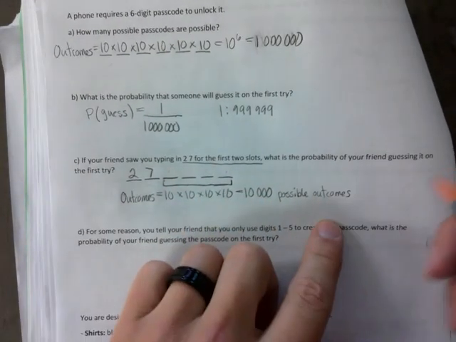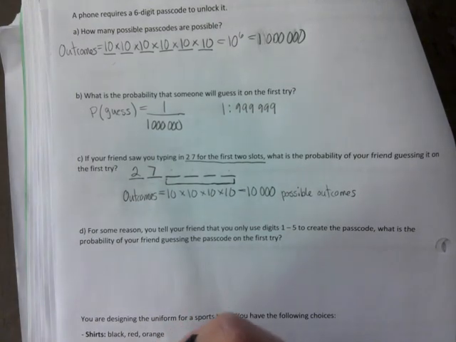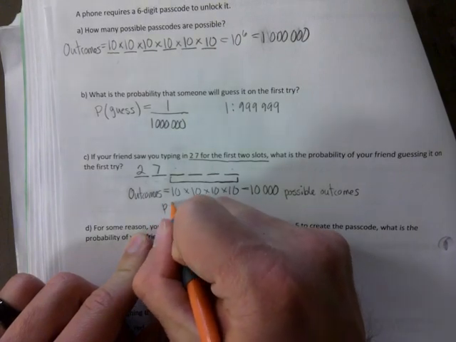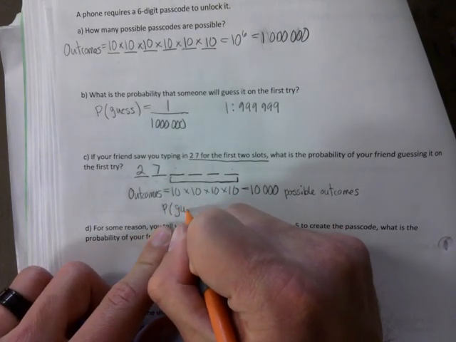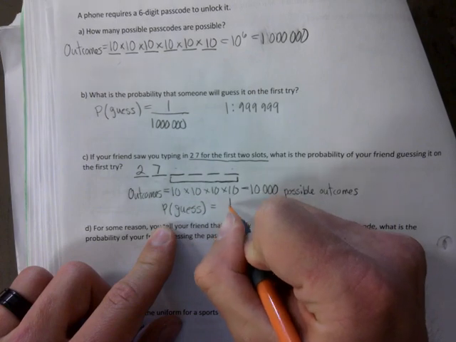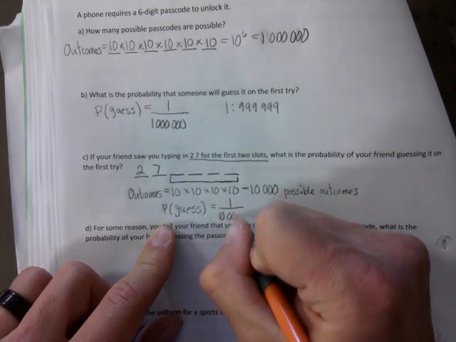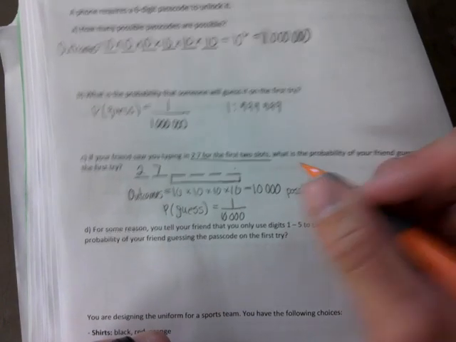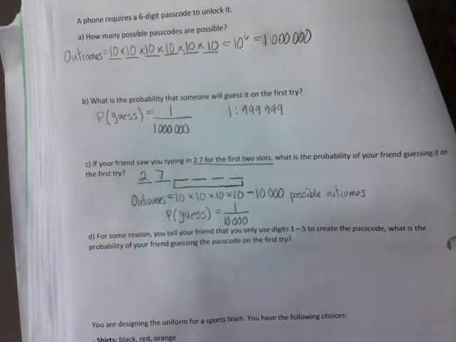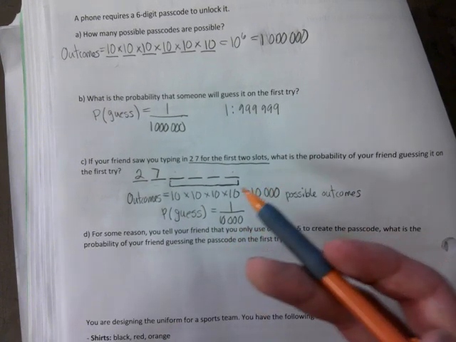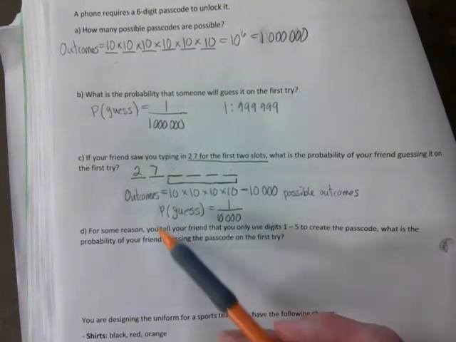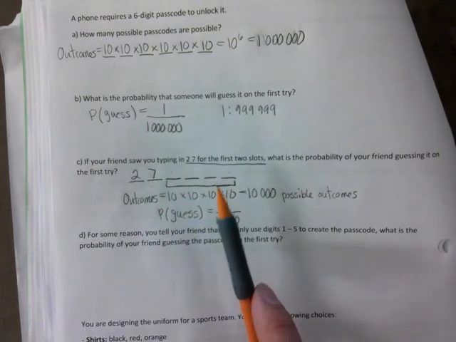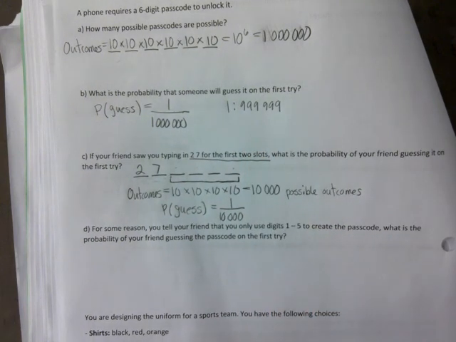Well, the number of ways that they can guess it right on the first try is one, so the probability is 1 in 10,000 now. So it's a lot better. It's better odds, or sorry, a better probability or chance of guessing, knowing the first 2 digits, but it's still not great chances.